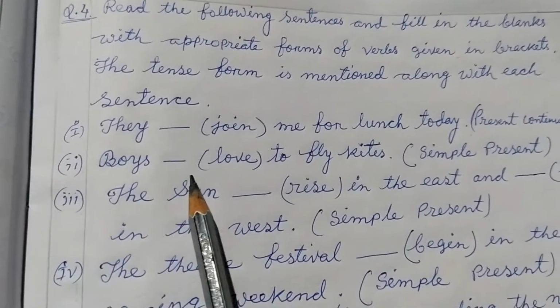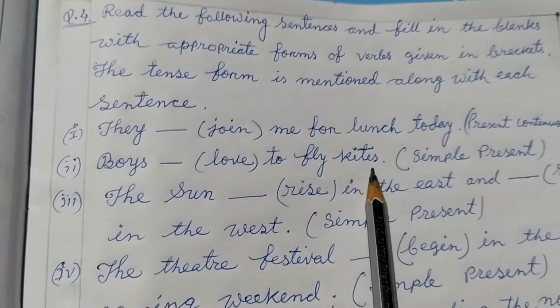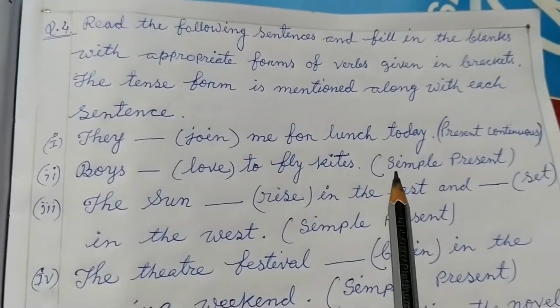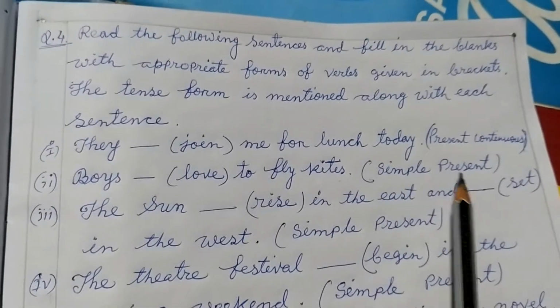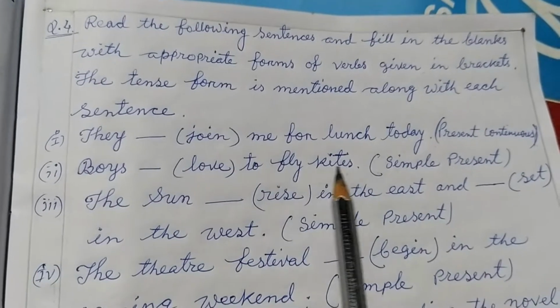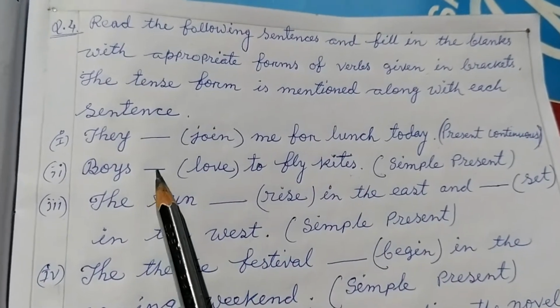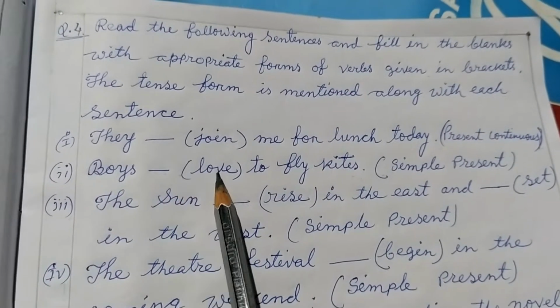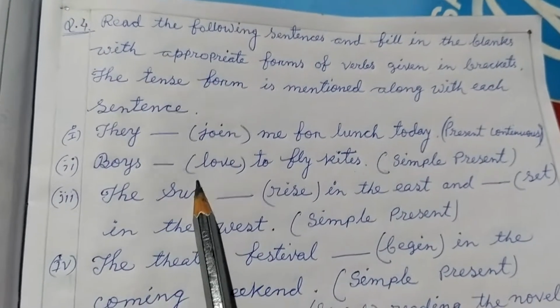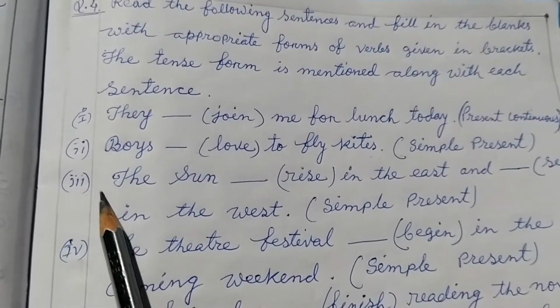Number 2. Boys love to fly kites. Within brackets, love to play kites. A simple present tense. So the answer is boys love to play kites. Here in the blank space we will write love. But students, if it is given boy, then we will have to write loves.